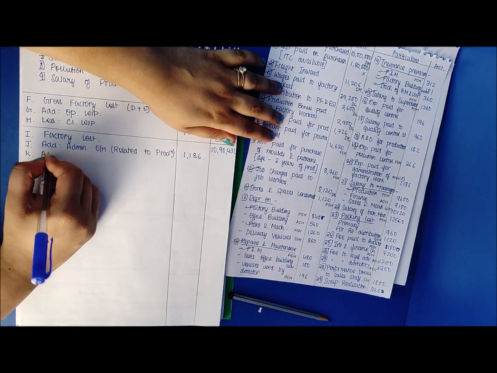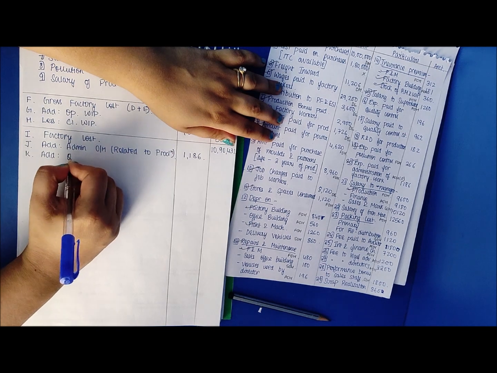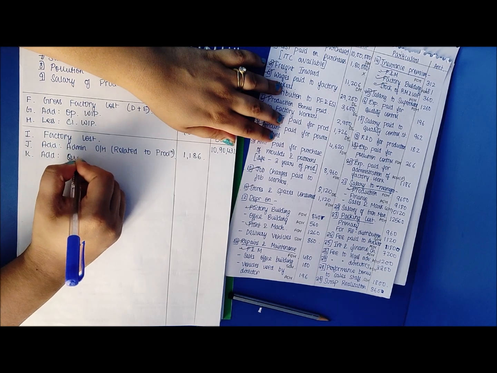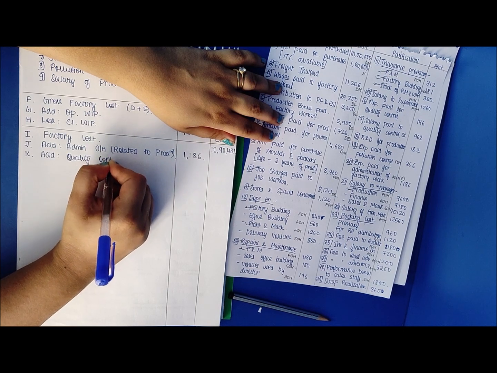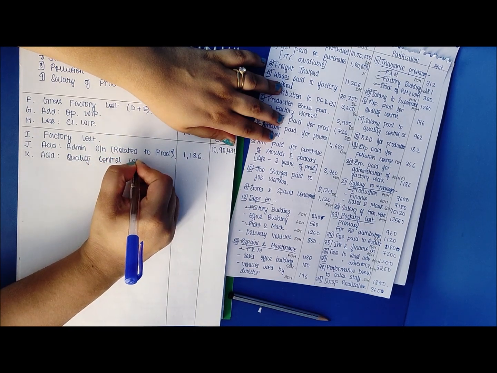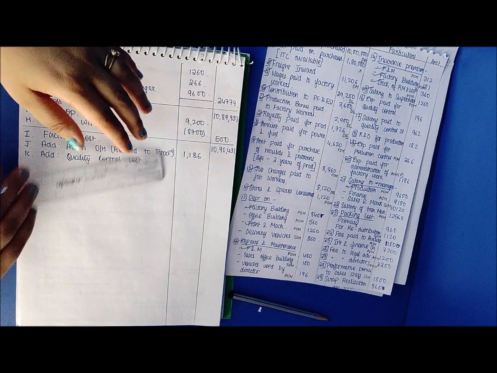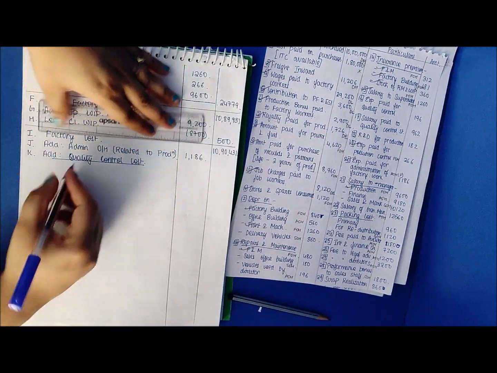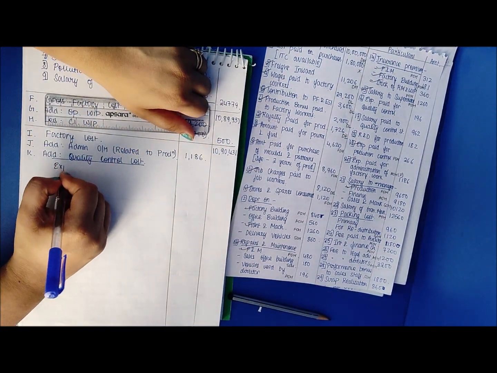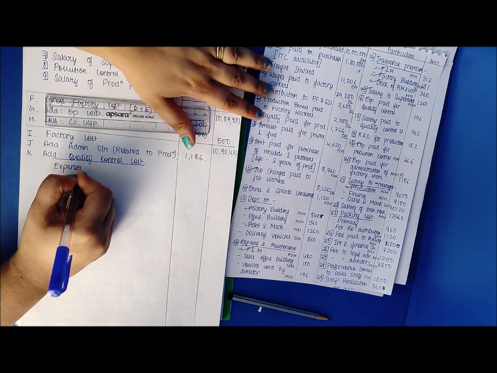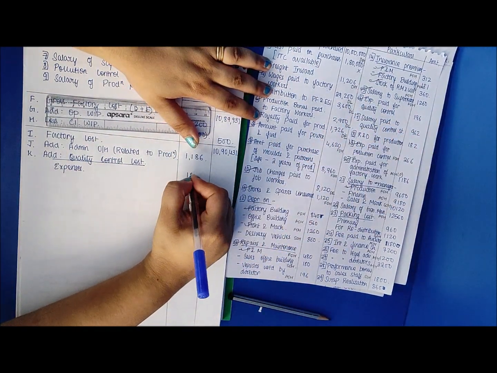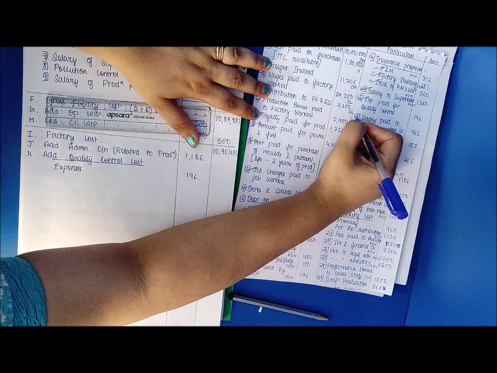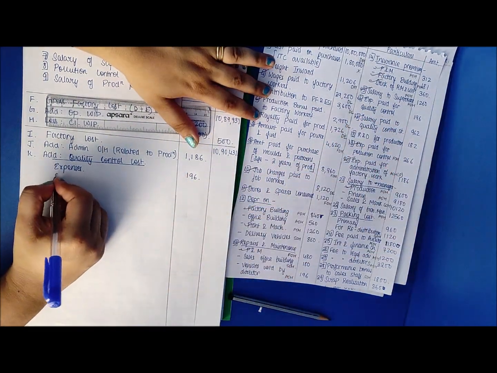Next is our special items, that is quality control cost. Now under quality control cost, we have two items. First is the expenses, which is item number 16 here, 196, and then salary paid to the quality control staff.